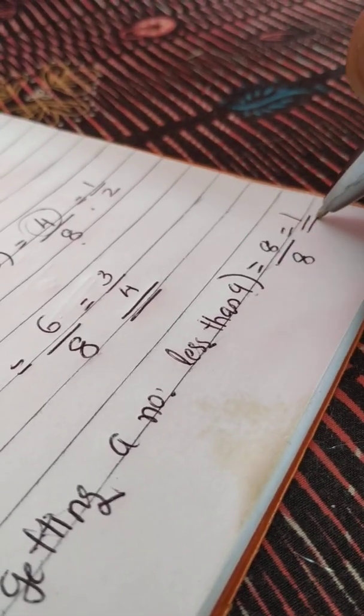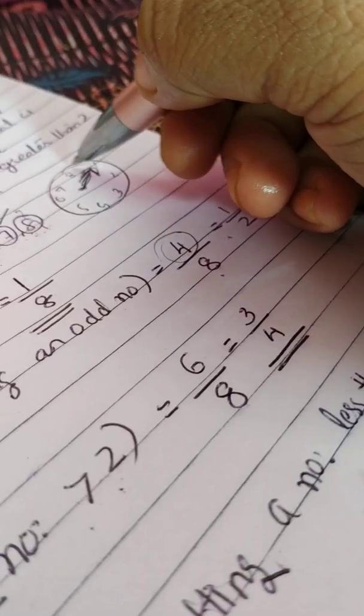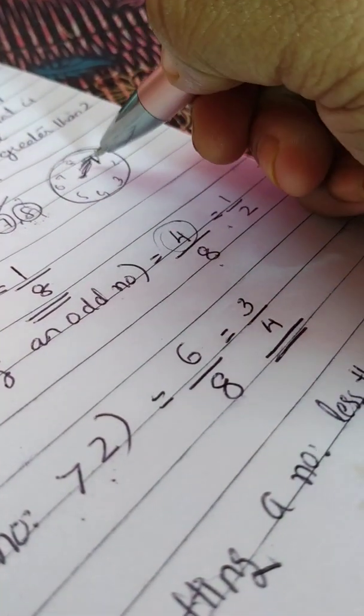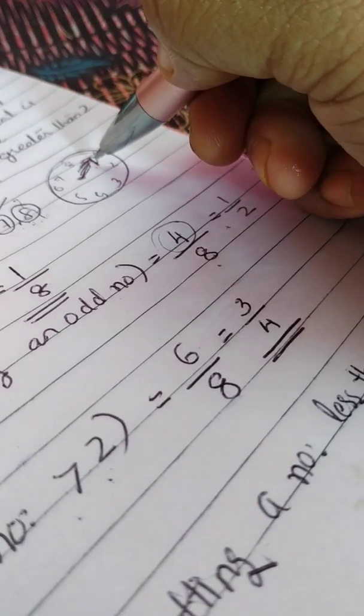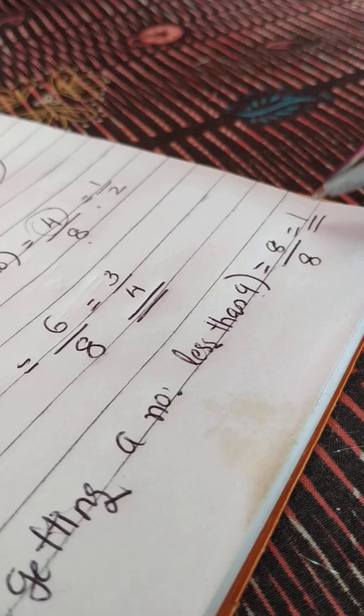Why we are getting the value as 1 is because it is a sure event. While spinning this arrow, there are only 8 numbers. So the pointer pointing on a number less than 9 will be a sure event. That is the reason why we got the probability value as 1.